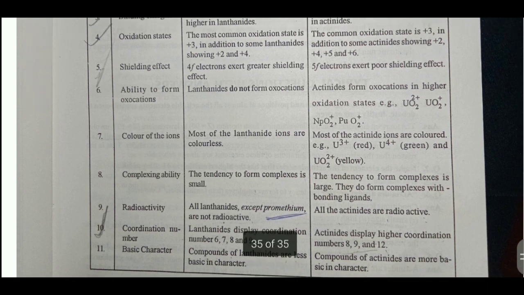Sixth, ability to form oxocations. Lanthanides do not form oxocations. Actinides form oxocations in higher oxidation states. Seventh, color of the ions. Most of the lanthanide ions are colorless, whereas most of the actinide ions are colored. For example, U4+ is green and UO2 2+ is yellow. Eighth, complexing ability. The tendency to form complexes is small for lanthanides, whereas the tendency to form complexes is large for actinides. They do form complexes with binding ligands.